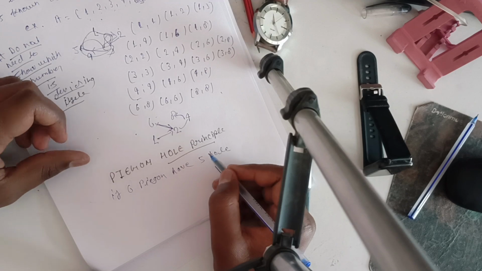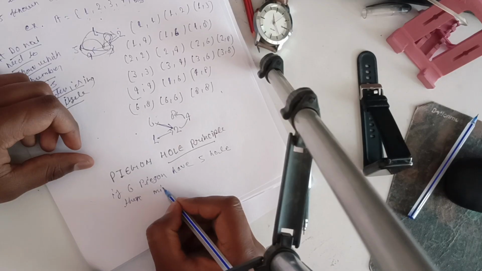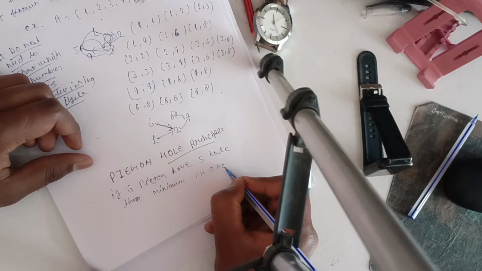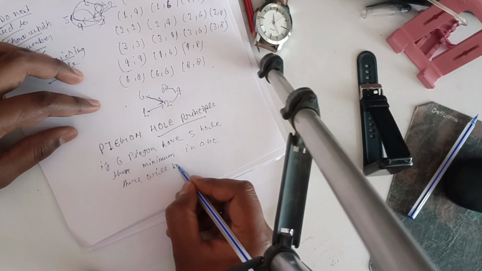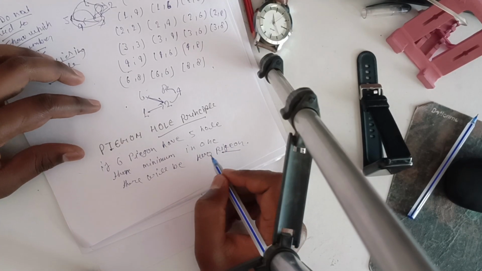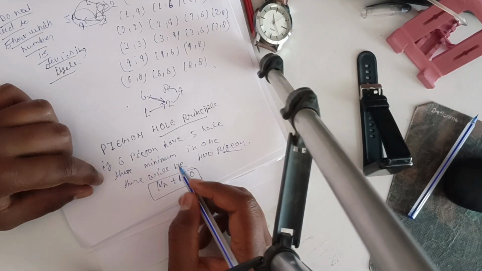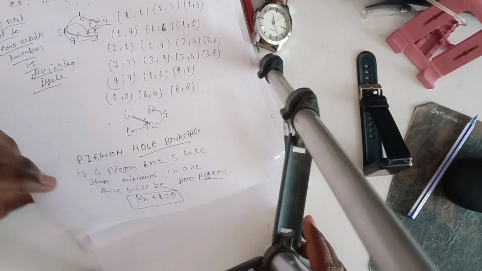then at minimum, in one hole there will be two pigeons. Okay, so kn plus 1 is the formula.